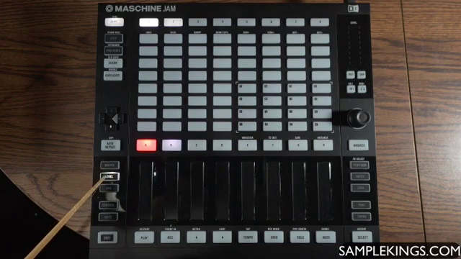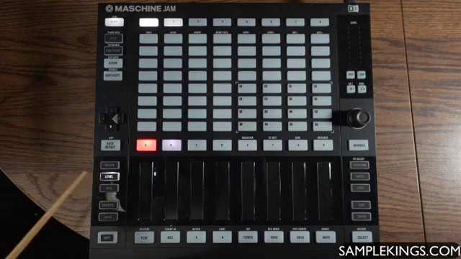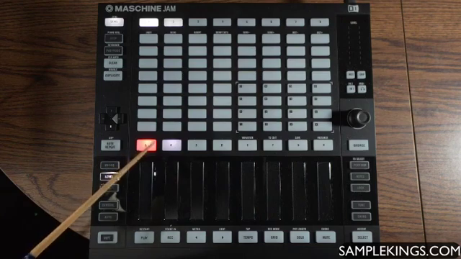Now we also have here our level. And this is the audio level, which is right here. And this is lit. So when we turn on, you'll see we have these 3 lit buttons.